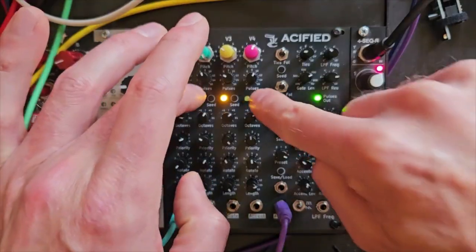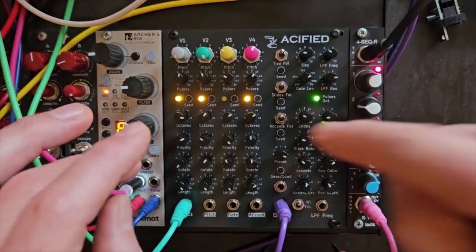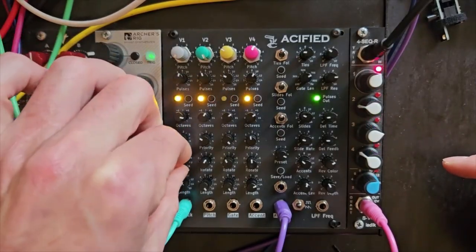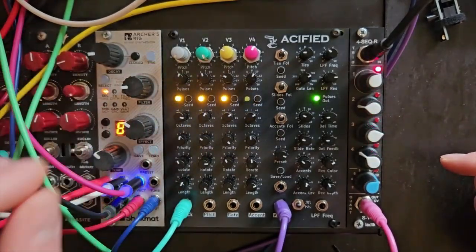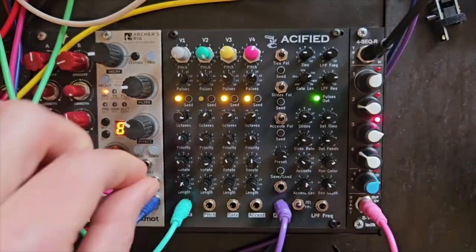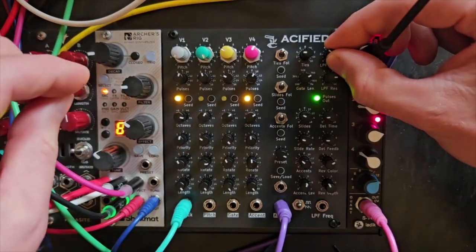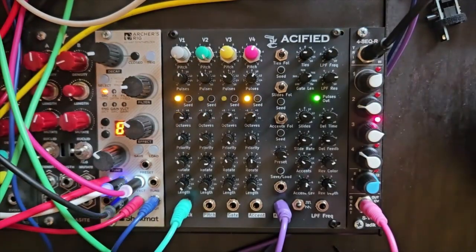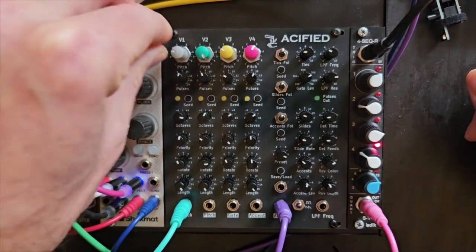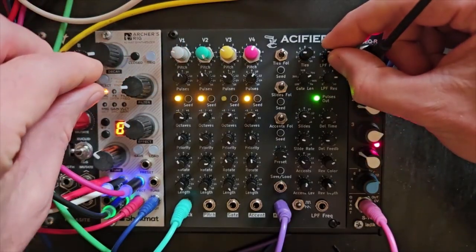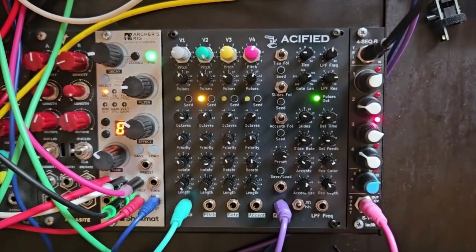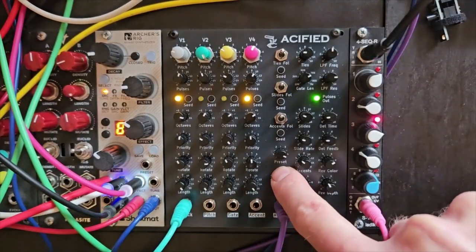And if we now change our sequence, then we can always go back to our original sequence by just pressing this button.